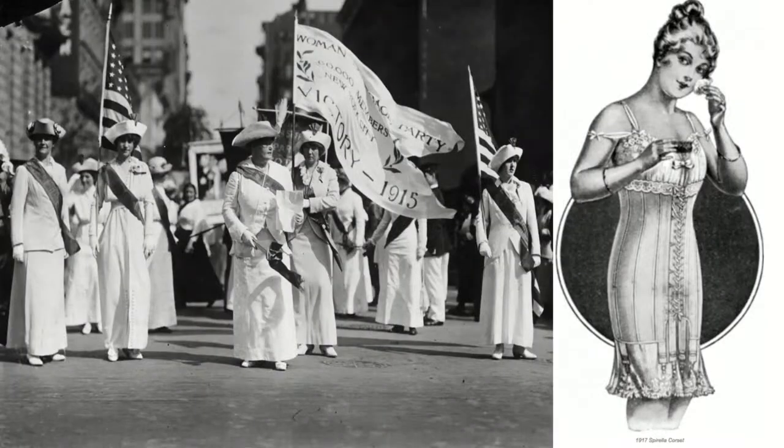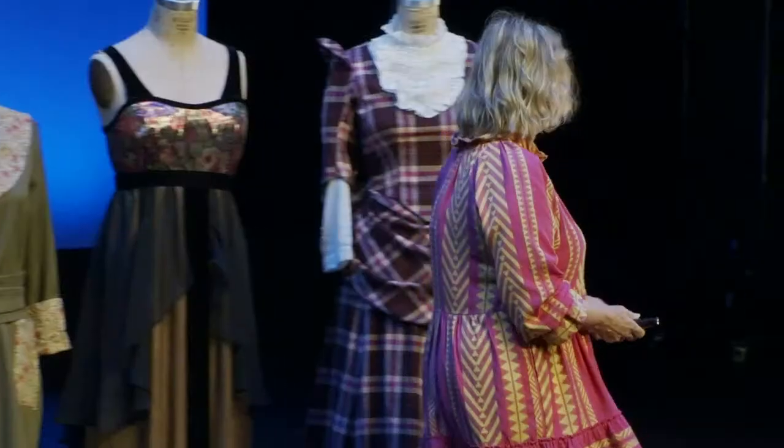And they all wore white, and they had sashes of white with purple and green, and they all were symbolic. And when you got all those women marching and rioting and, you know, pushing for the vote, I mean, it was quite a sight for all those women in white. So then we're going to skip all the way over to the 40s.